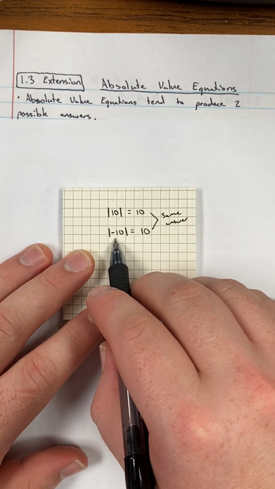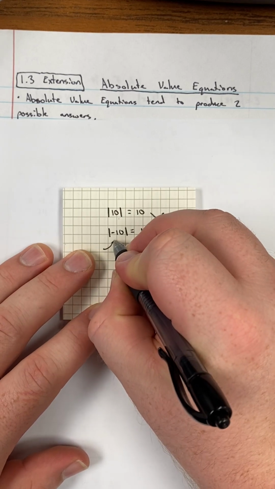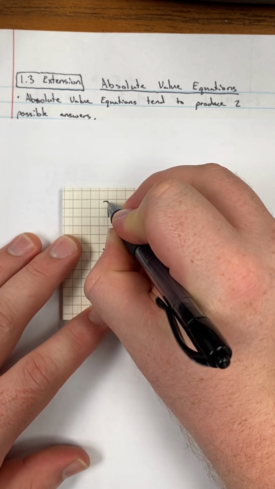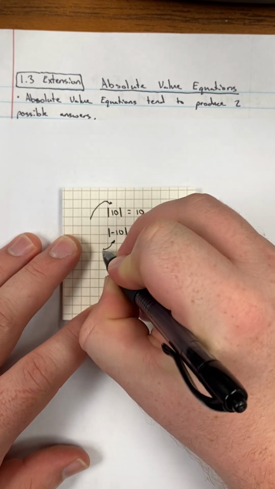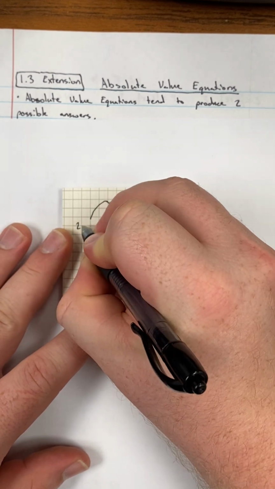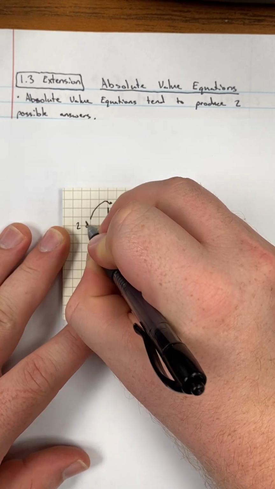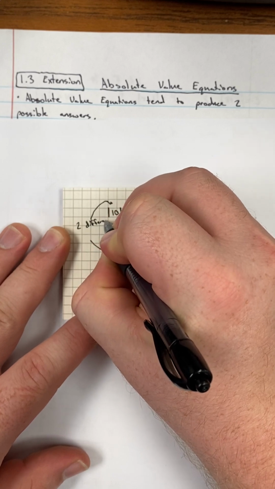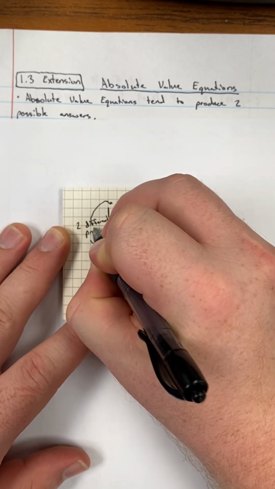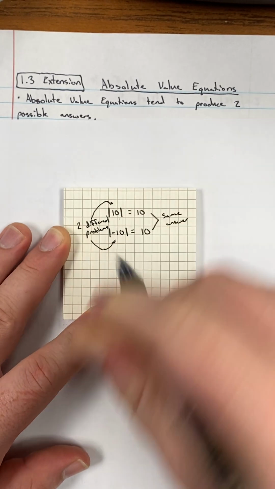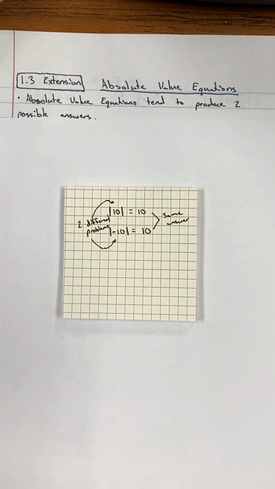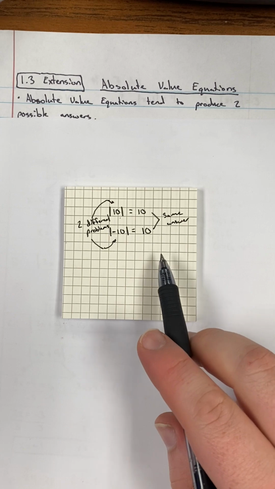But you had two different problems. Okay? So two different problems produced the same answer.